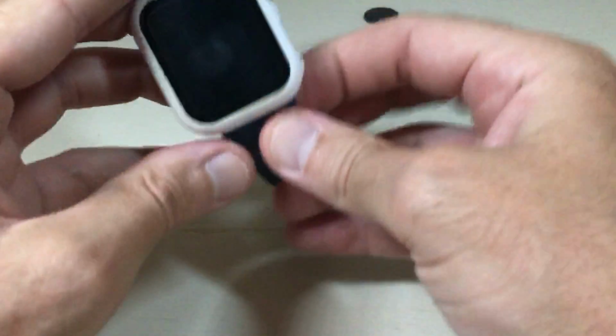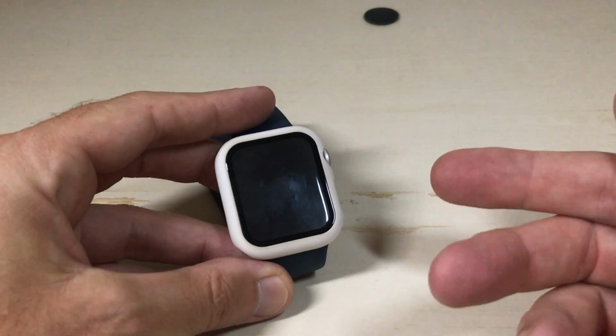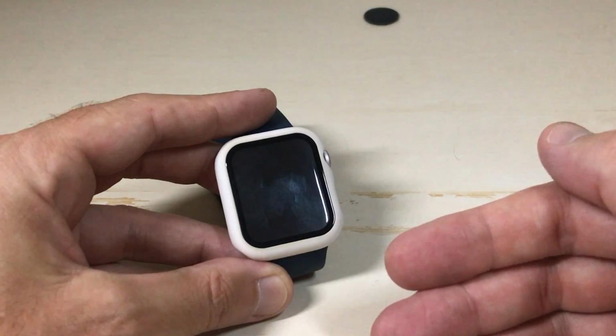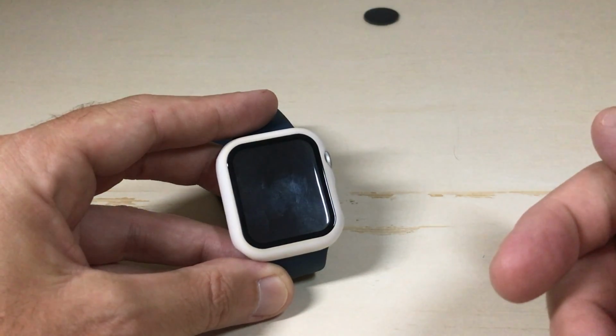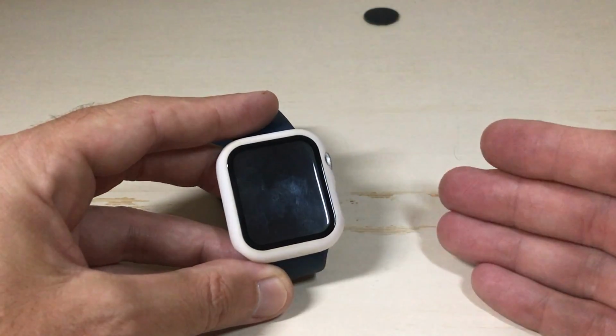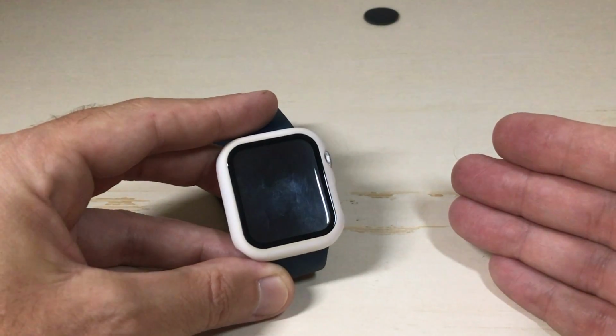Everybody, in today's video we're going to be looking at one of the most common questions I get on the Apple Watch, and that's how can I get my step information displayed on my watch face. I'm going to be showing it to you today on the Apple Watch SE. It should work pretty much the same for any Apple Watch you've got.